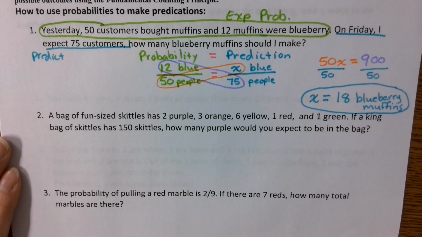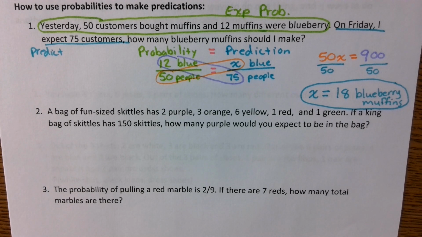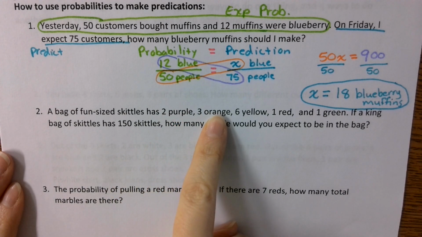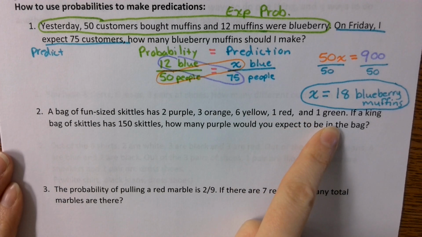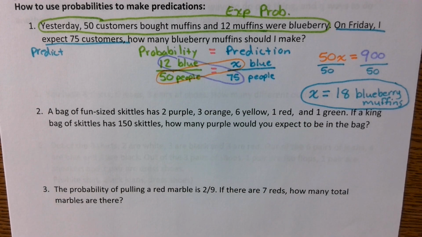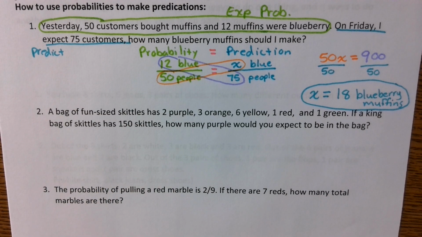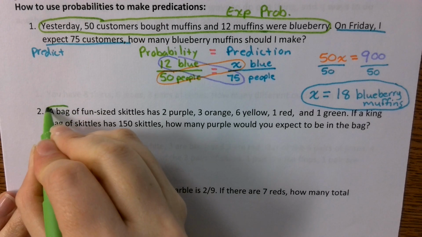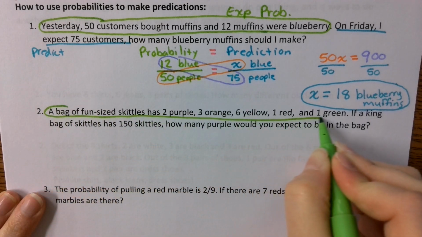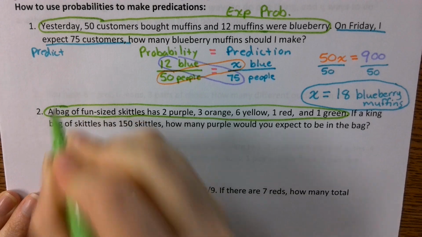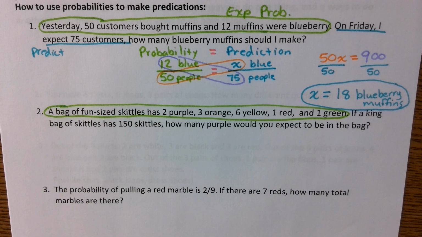Okay, let's take a look at problem number 2. Again, same concept. I got a bag of fun-sized Skittles. In that bag of fun-sized Skittles, I have 2 purple, 3 orange, 6 yellow, 1 red, 1 green. God bless you. So if I'm purchasing a king-size bag of Skittles, and the king-size bag of Skittles has 150 Skittles, then I want to know about how many purple should be in the bag. Okay? So again, information that has been provided, data that I have actually collected, that's the information that I can make my probability out of.